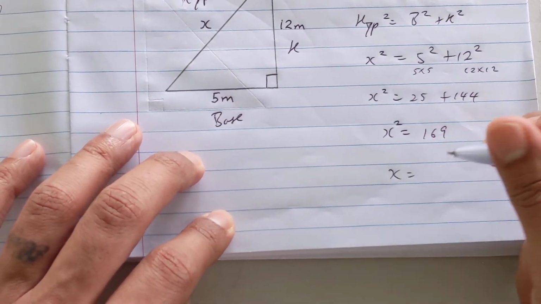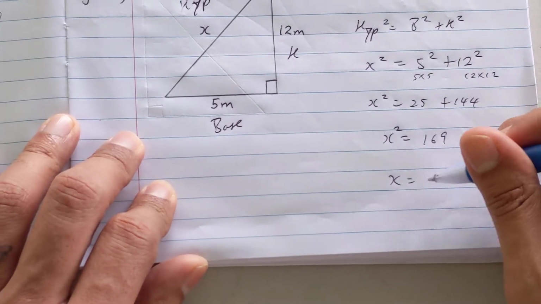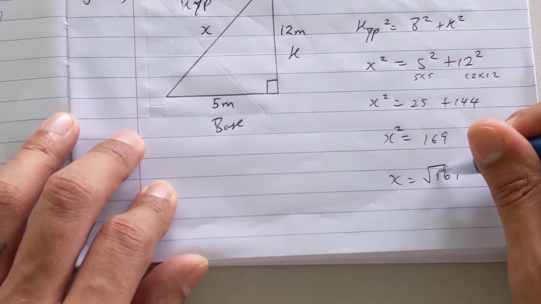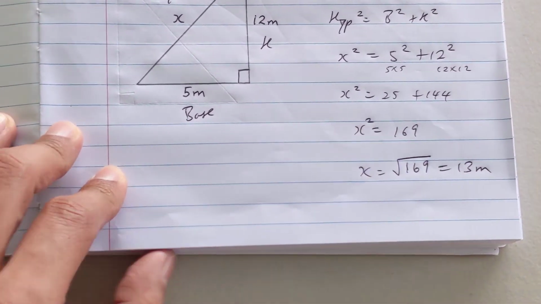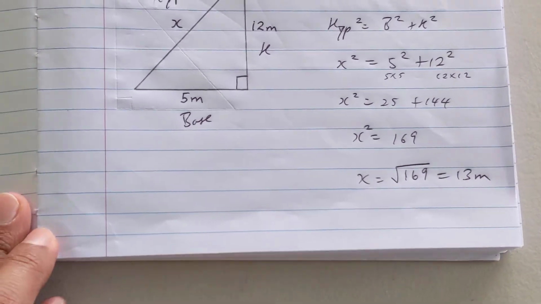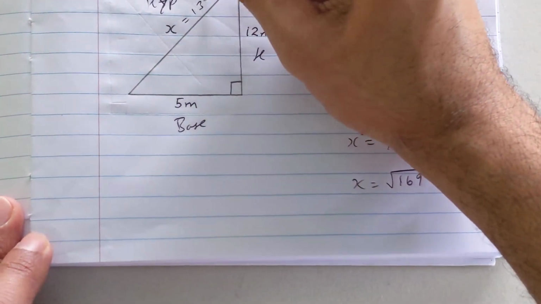So x, because I didn't want x squared, the question is asking for x, will be the square root of 169. This one I might know off the top of my head, so that's where the calculator will come in handy, and you double check it yourself. When I put in square root 169 in my calculator, it comes up as 13, which makes sense.